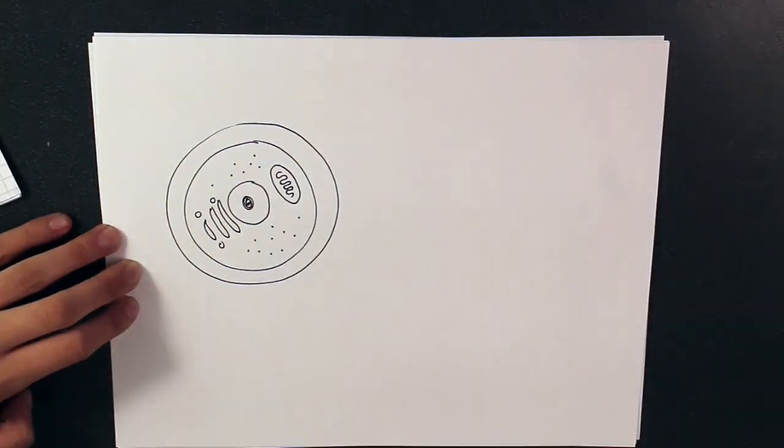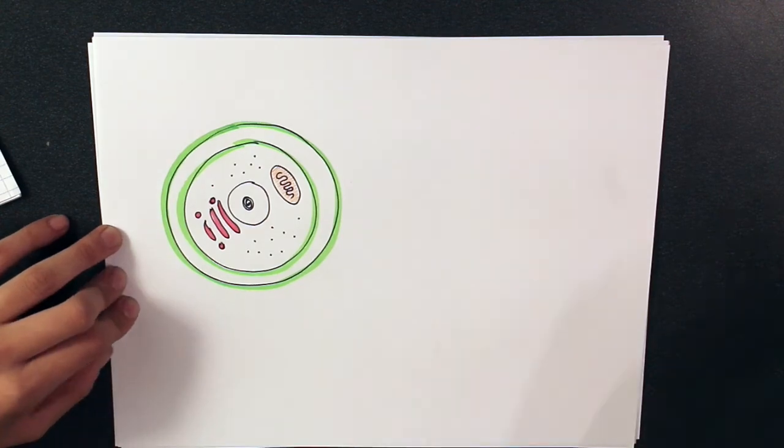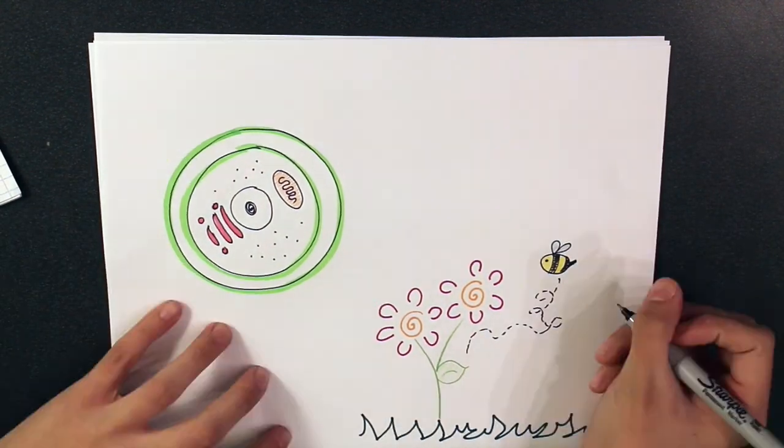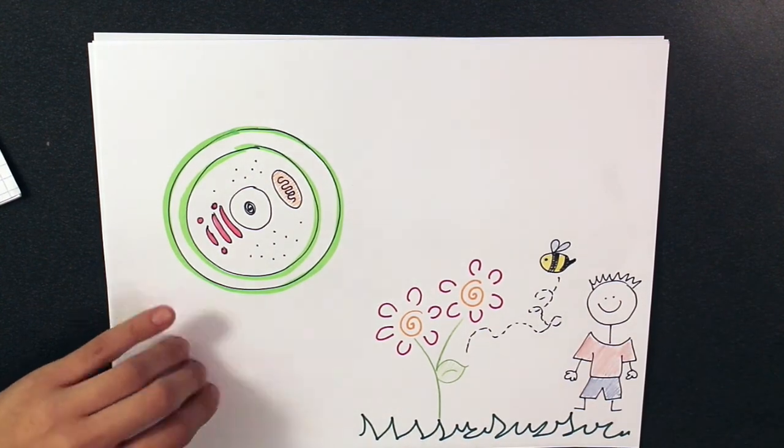All of these organelles work together in a cell to keep it running smoothly. When functioning properly, they can interact to form complex systems, from flowers to animals to people like you and I.